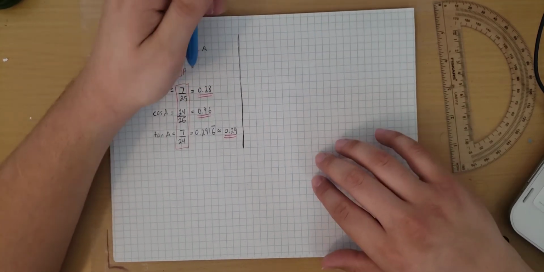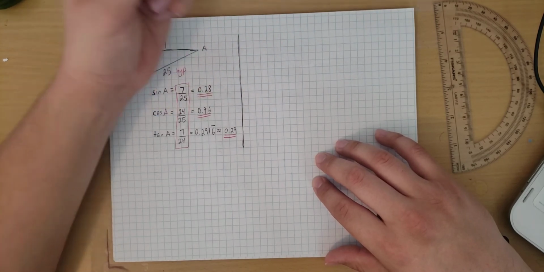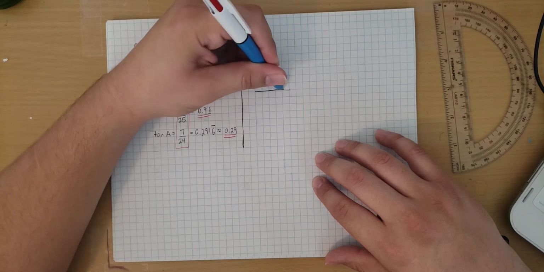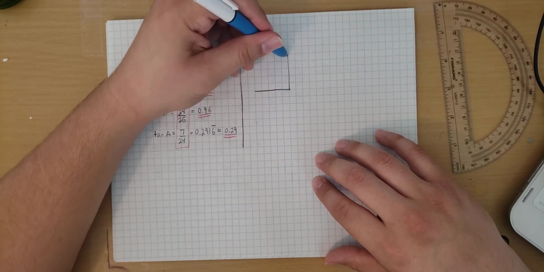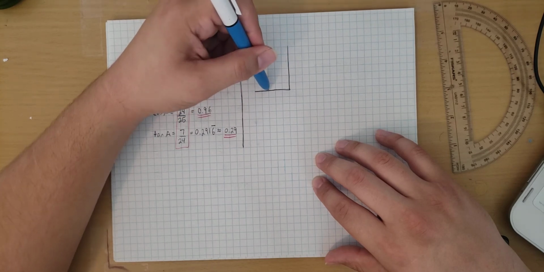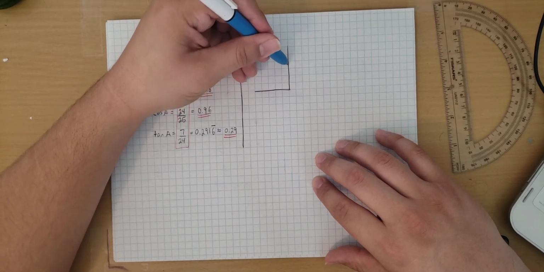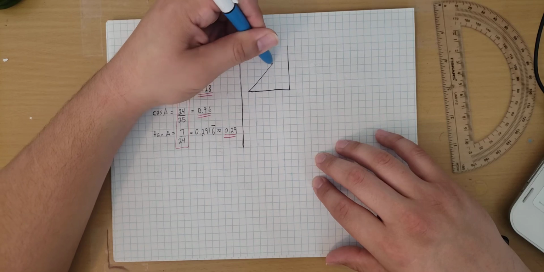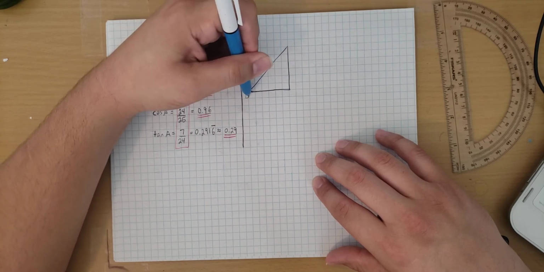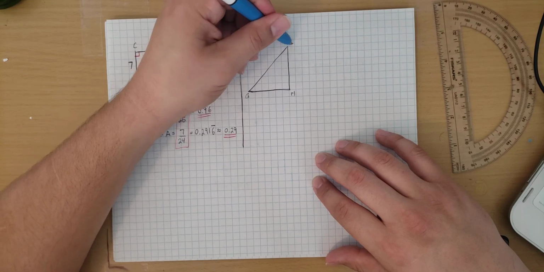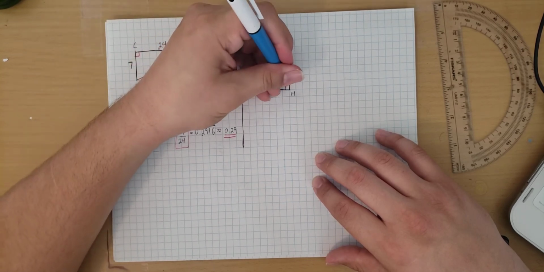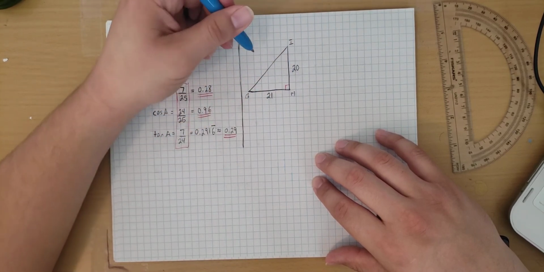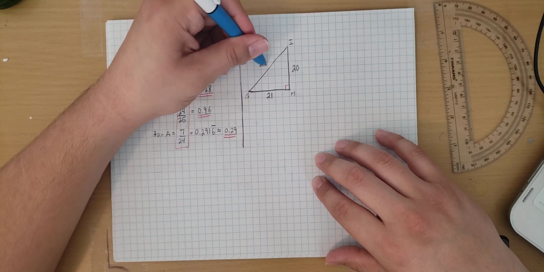For page 4, question 2, we were given a triangle GHI with side lengths 21, 20, and 29.